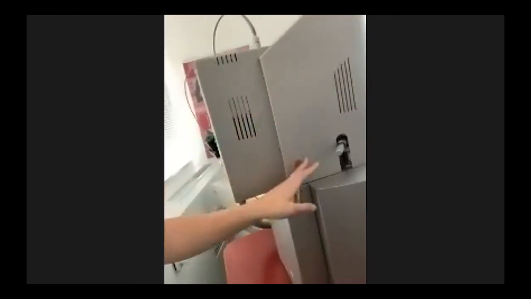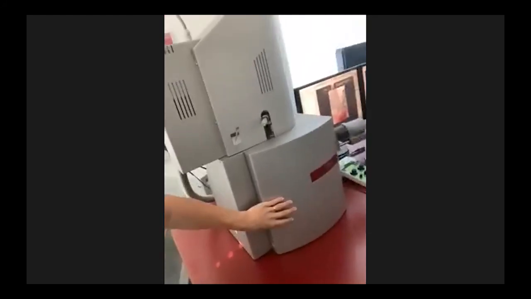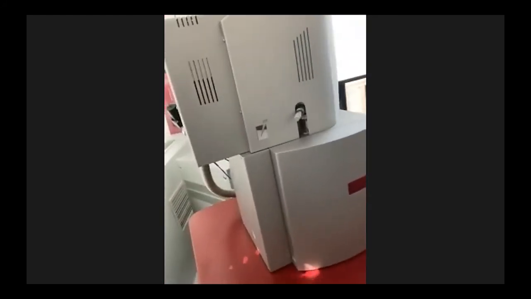So I will show you the column here, the electron column. It's again the same Schottky cathode, and it goes through the column down to the sample. Here is a really huge chamber to place bigger samples.